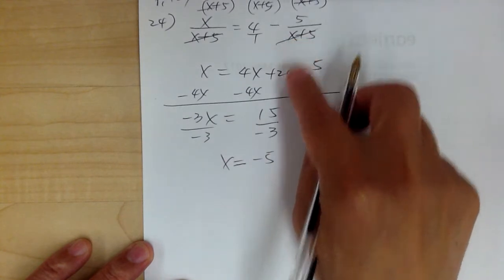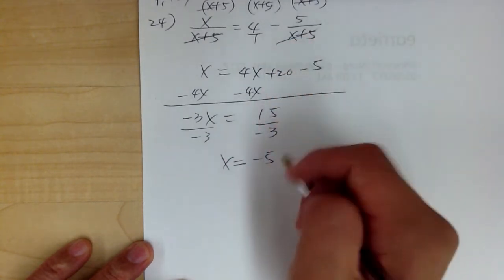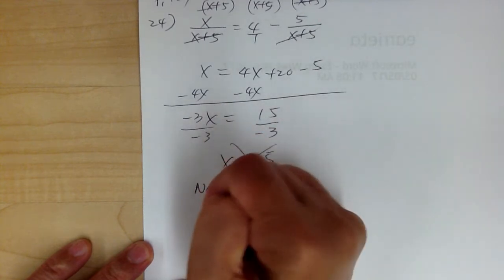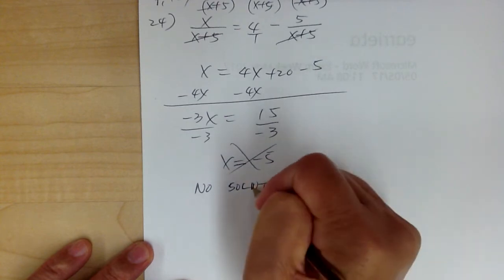And again, you check. Negative 5 is not allowed because negative 5 plus 5 will give you 0. So this answer is no good. So the answer will be no solution. So you have to check, make sure your answers are fine.